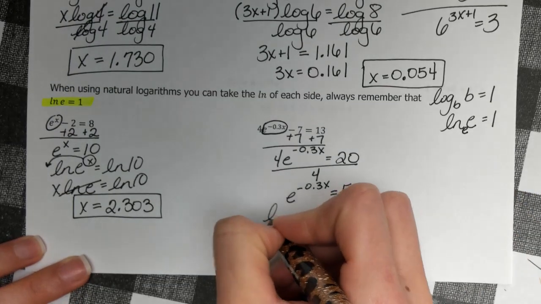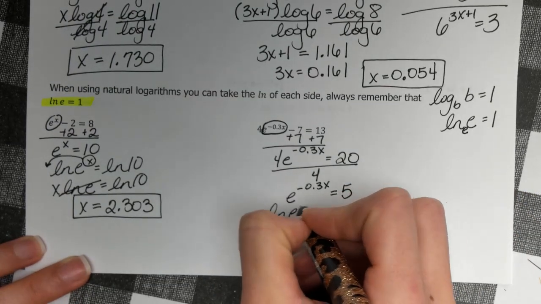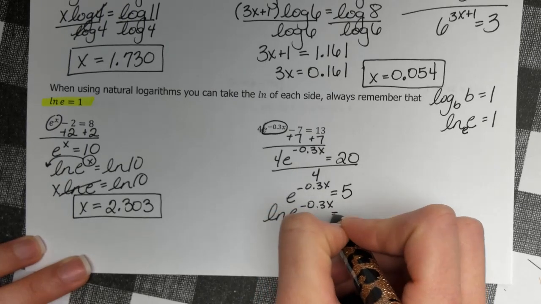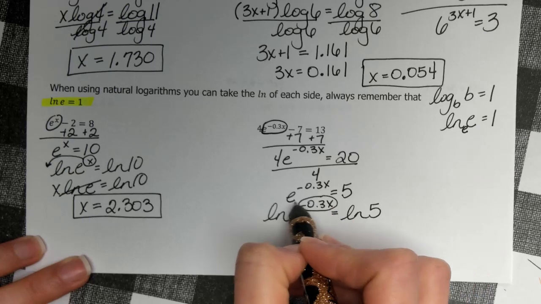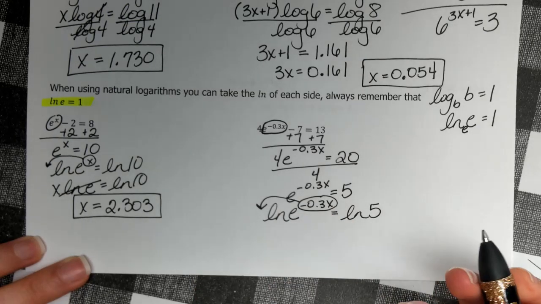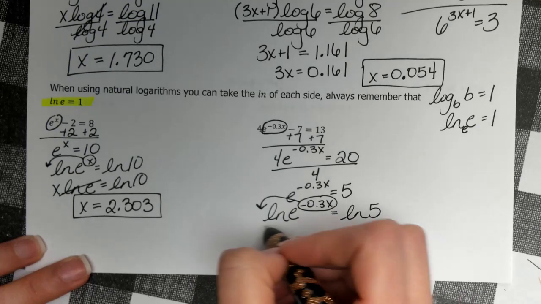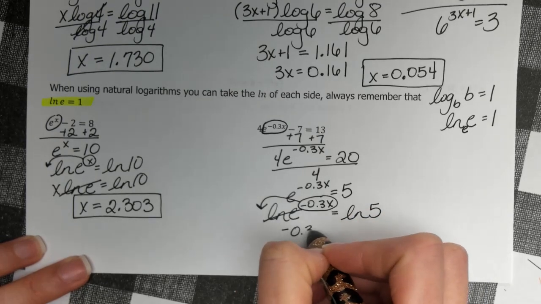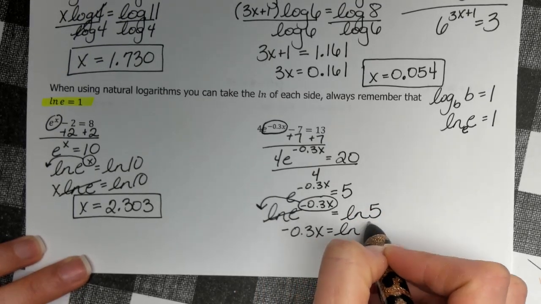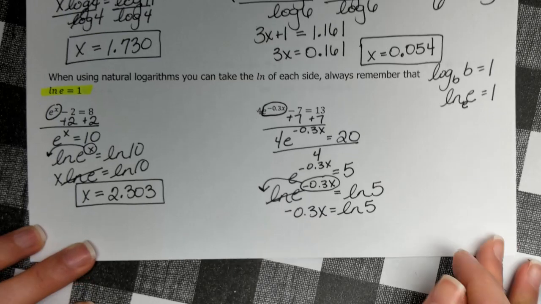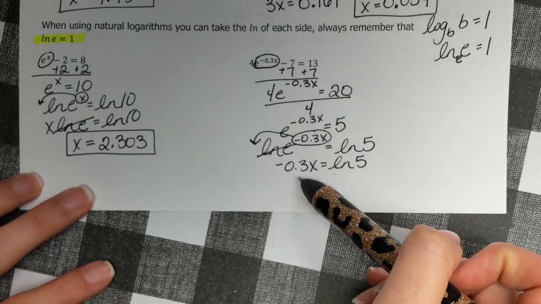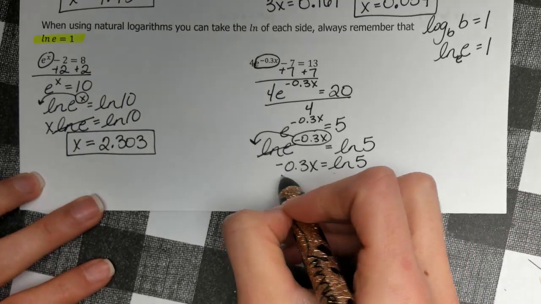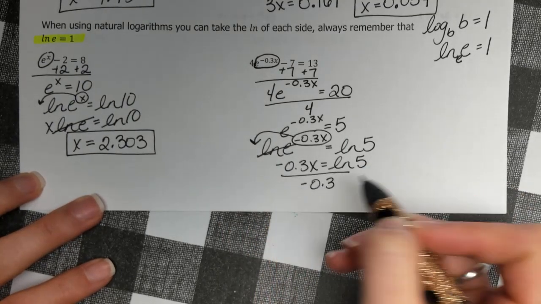Then I take the natural log of both sides. I'm going to move my exponent to the front, and in the same step, I know natural log of e is 1. So negative 0.3x equals natural log of 5. You can evaluate what natural log of 5 is, then divide by negative 0.3, or you can divide and type it all at once.